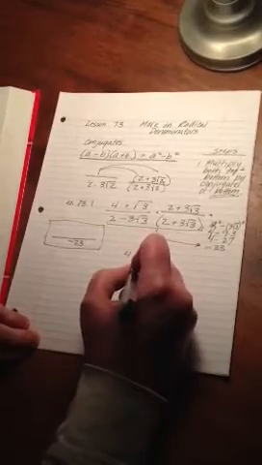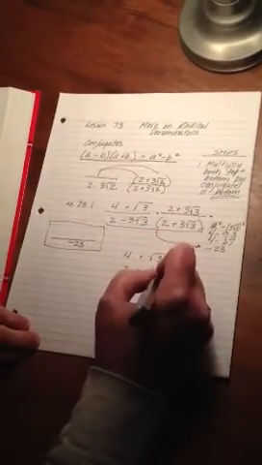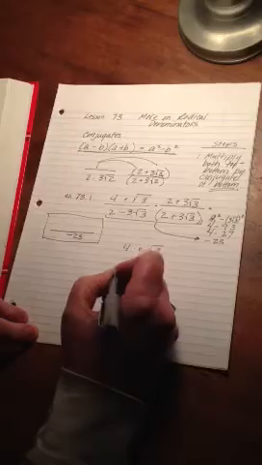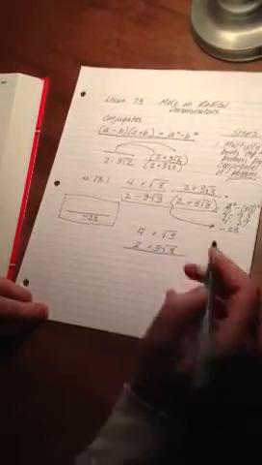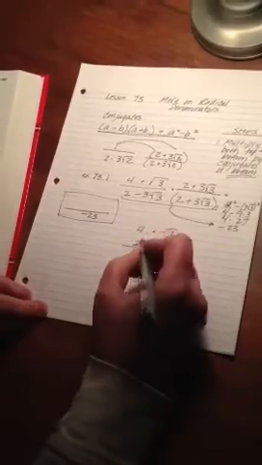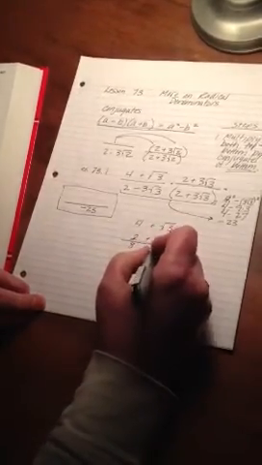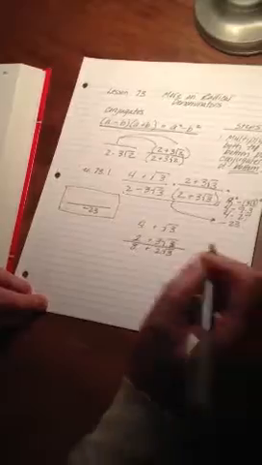So I'm going to write the two pairs of two-part expressions, stacking them. There's my line, and now I'm just going to multiply. 4 times 2 is 8. 2 times the square root of 3 is 2 times the square root of 3.